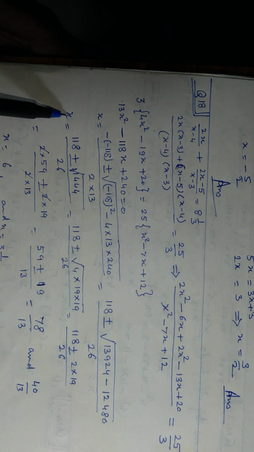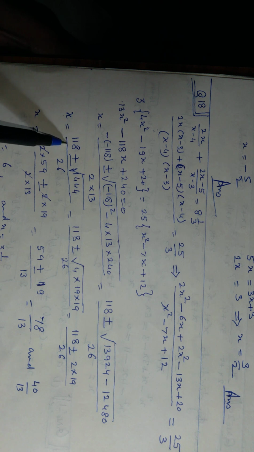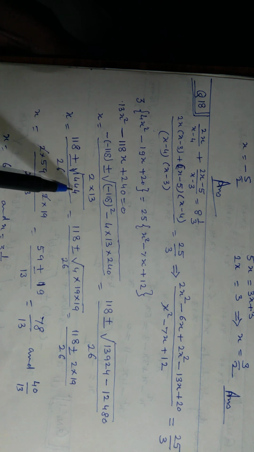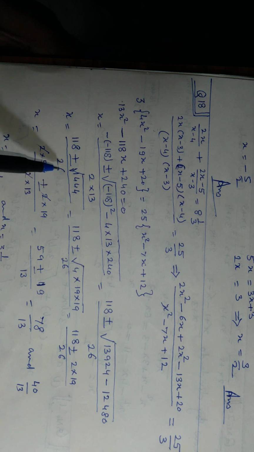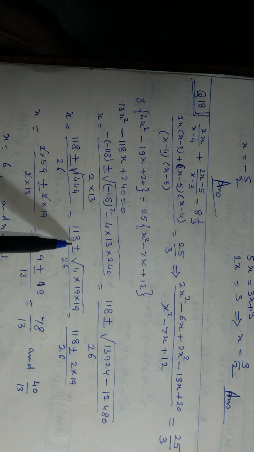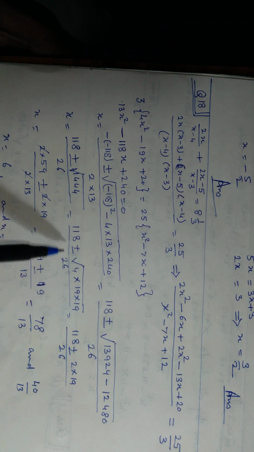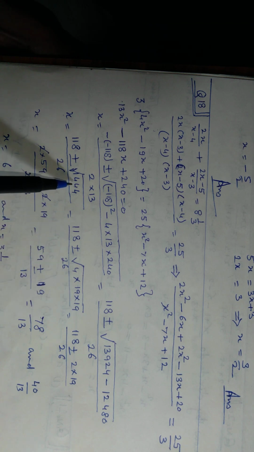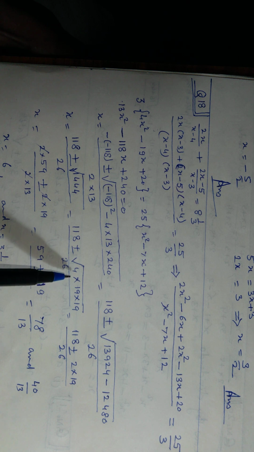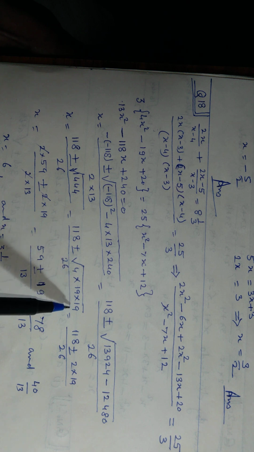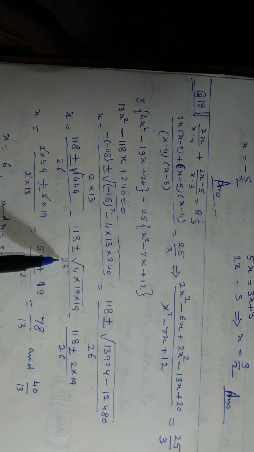Now here again x will be equal to 118 plus minus root 1444 whole divided by 26. It will be equal to 118 plus minus root 4 into 19 into 19. This 1444 can be written like this: 4 into 19 into 19, whole divided by 26.